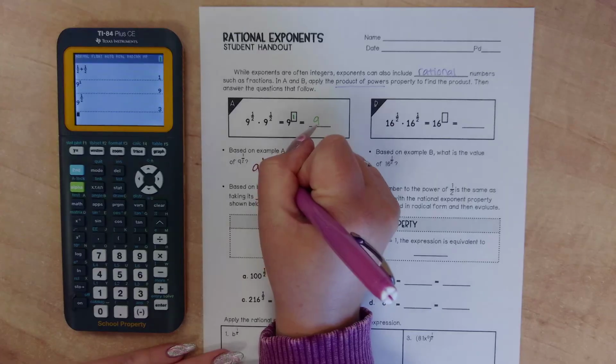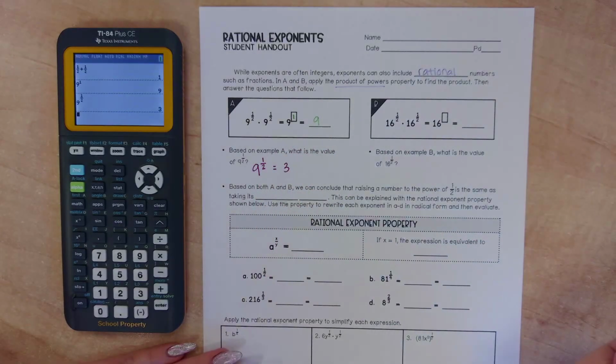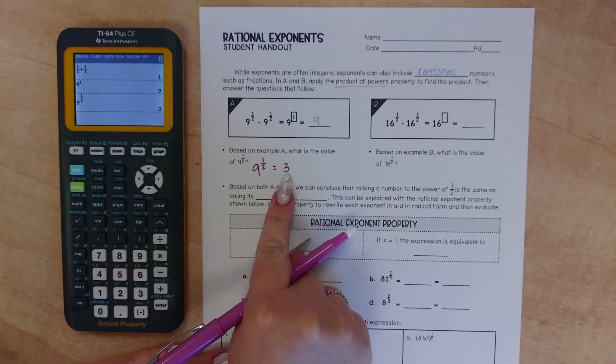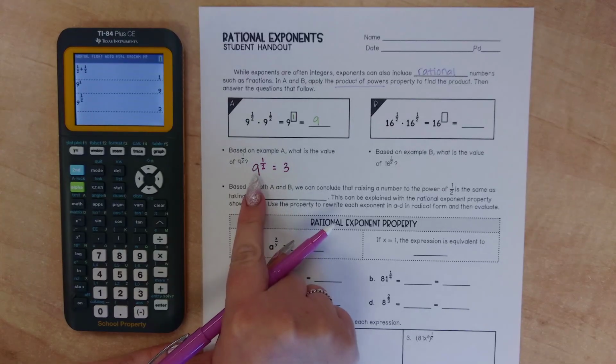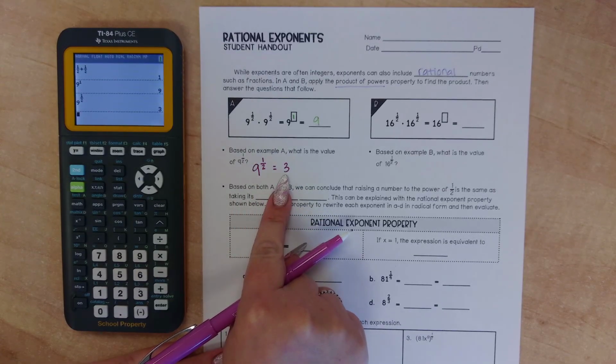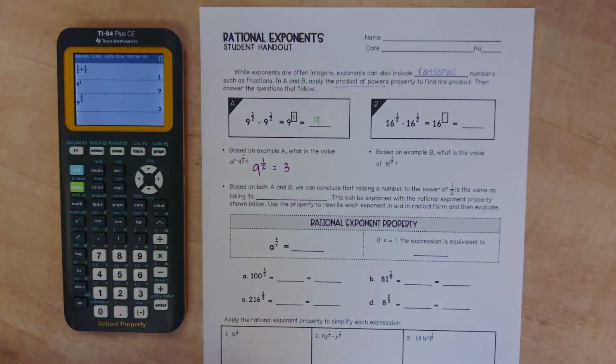Well, interesting. I started with a 9, and a lot of us think, oh, we're just going to take half. Well, half of 9 is 4.5, not 3. So somehow I went from this situation to a 3. So I want you to be thinking of how we can get from a 9 to a 3. We can't divide and we can't multiply. So we've got to think about how we got this to work. Let's see what happens in example B.